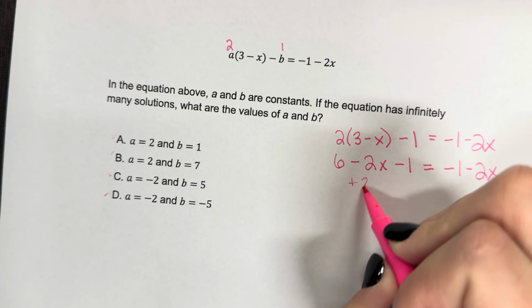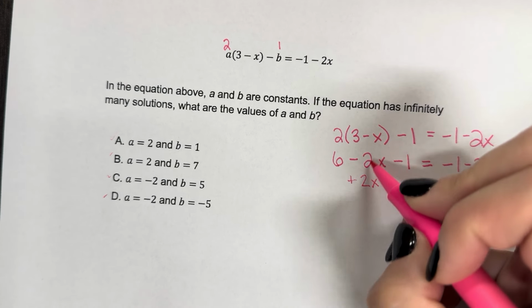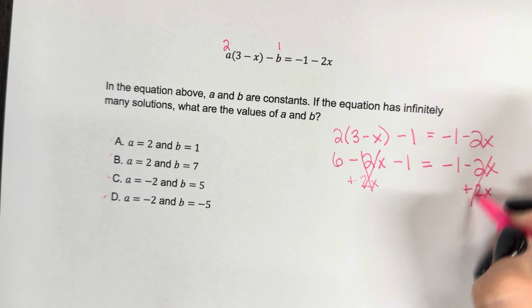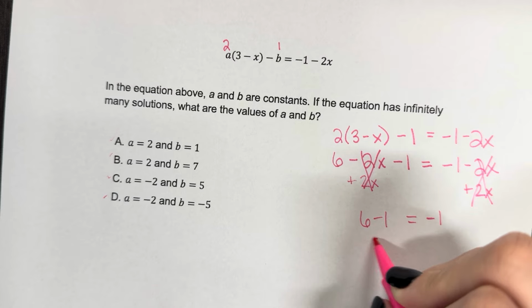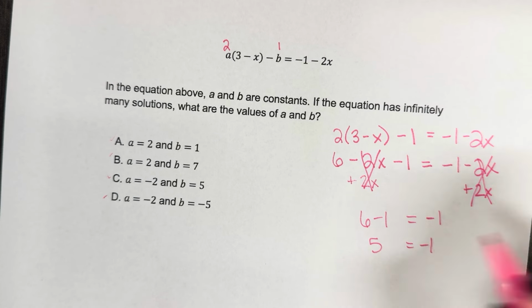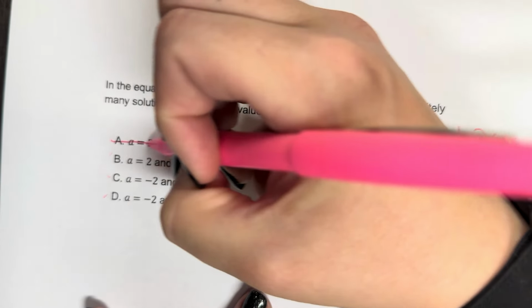Okay, so if I get my variables together, they're on opposite sides of the equal sign. So I use the opposite sign. So this works well. This is perfect. These variable cancels. And over here I have this. The problem is that 6 minus 1 is 5. And this is a false statement. We don't want a false statement. We want a true statement. So this does not work.